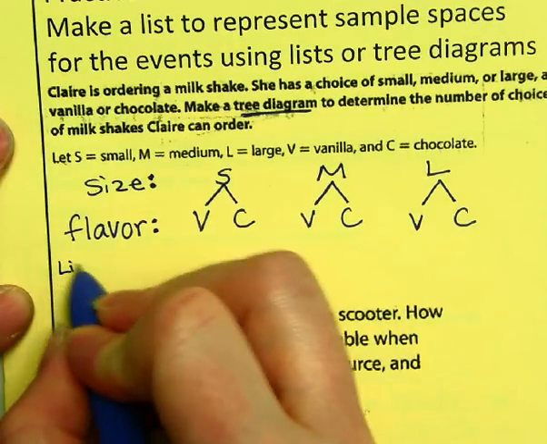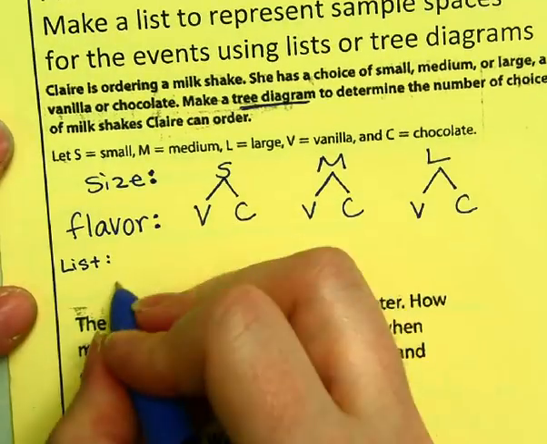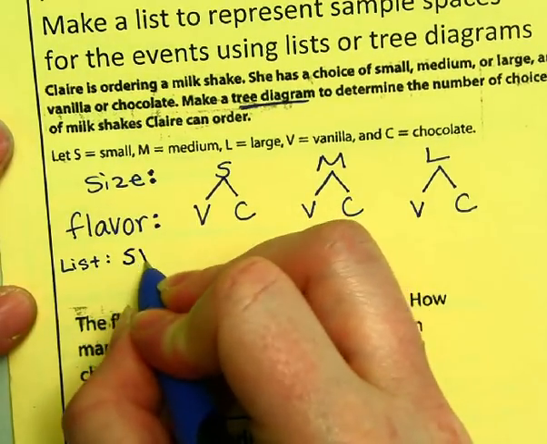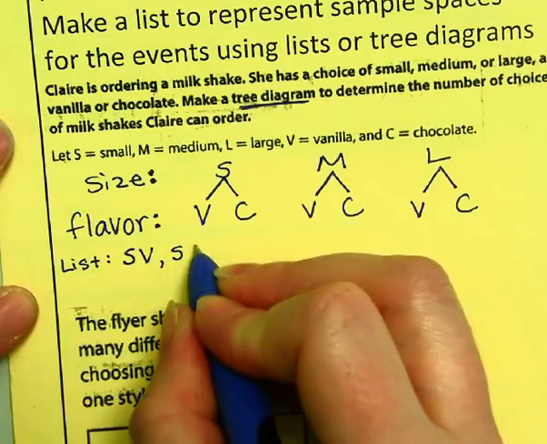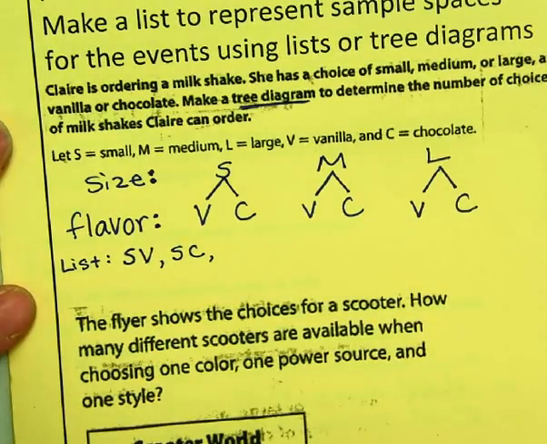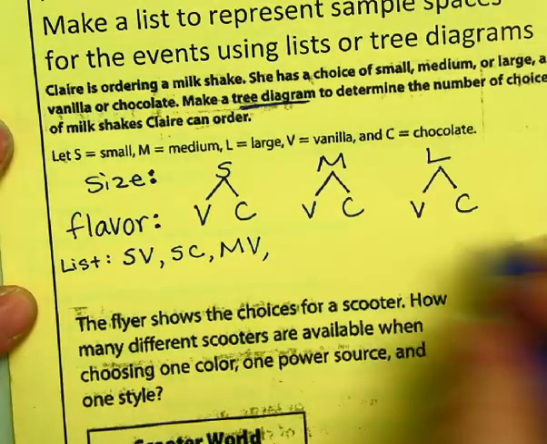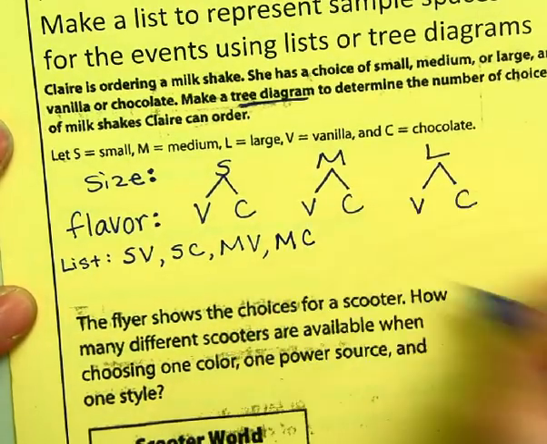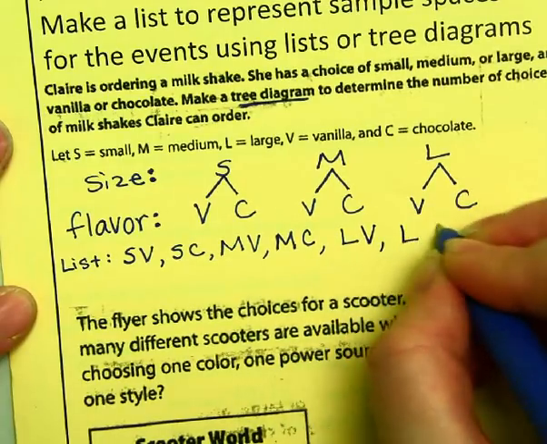Now my list is going to tell me how many options there are. I could do a small vanilla, so SV. I could do a small chocolate. I can do a medium vanilla, a medium chocolate, large vanilla, or large chocolate.